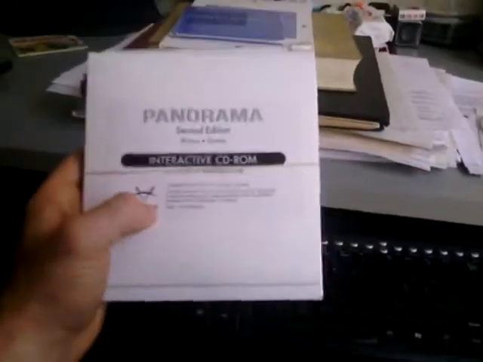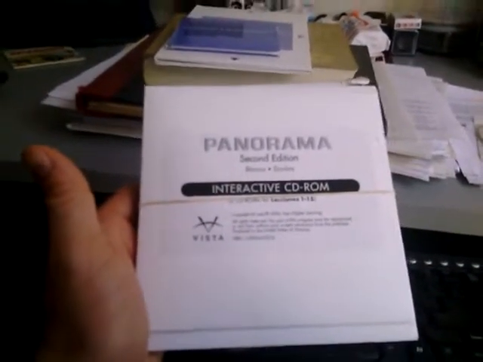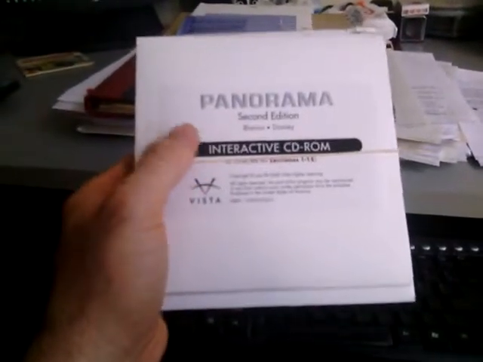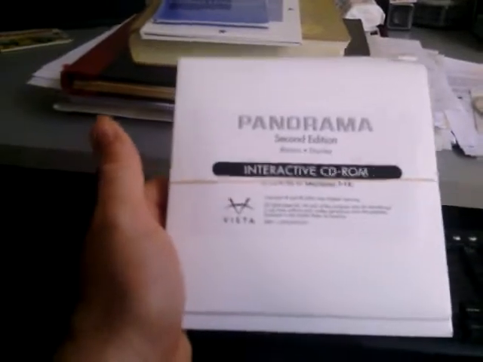Here's some other example resources. My roommate, I think it was, threw these away, or the guy upstairs, not sure. This is the CD-ROM and CD audio series for Panorama, another introductory or low intermediate, advanced beginner level Spanish book, and these are great to listen to. Again, just all Spanish basic conversation.